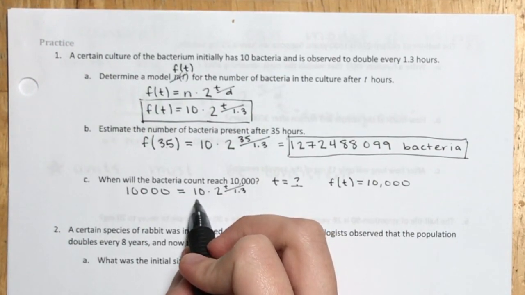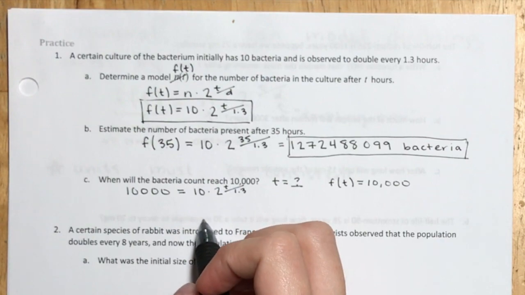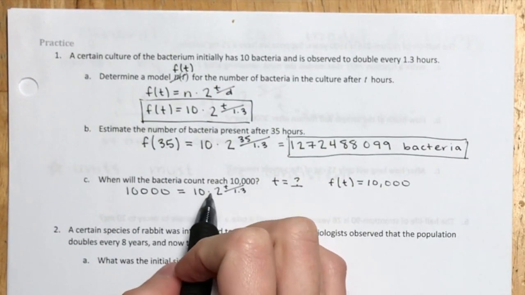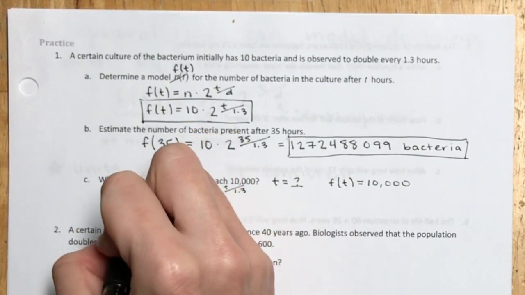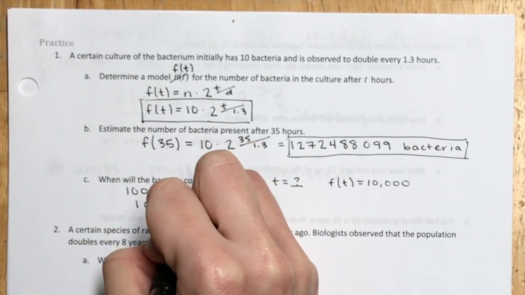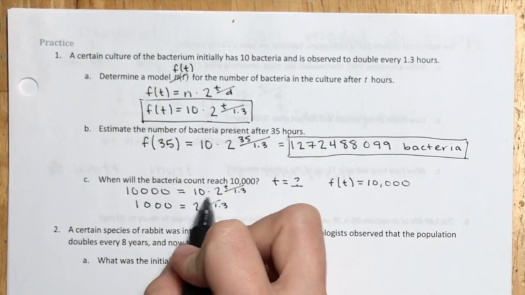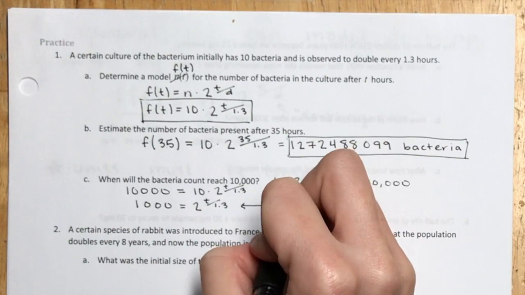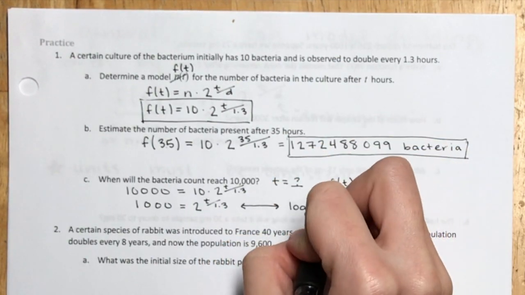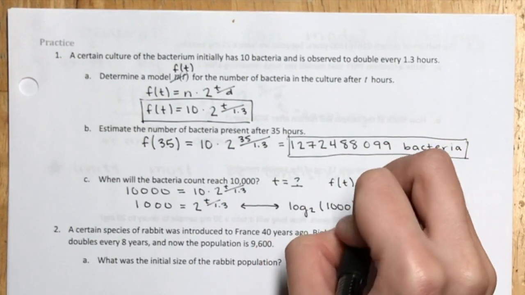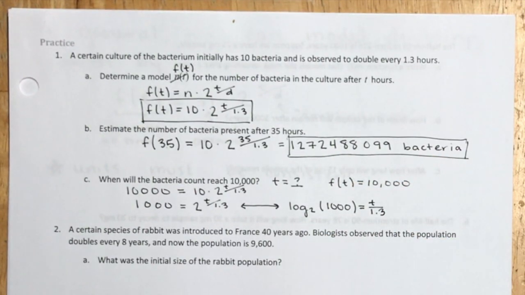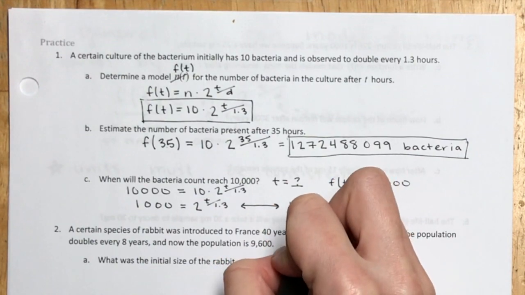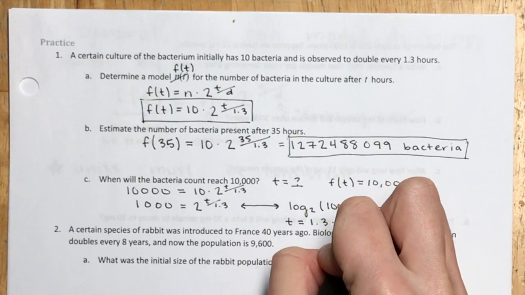And solve. The nice thing about this is that this is solving exponential functions from our last lesson. We've got to isolate our exponential first, so we've got to get rid of any coefficients. Let's get this 10 over to the other side. 10,000 divided by 10 leaves us with just 1,000. Now we've got the exponential totally isolated, so we can rewrite it in logarithmic form. We've got to do base to base, so log base 2 of our old output, 1,000, is our new input, and our exponent gets exiled, so we've got T over 1.3. The last thing to do is solve for T. We just multiply by 1.3. So T equals 1.3 times log base 2 of 1,000.